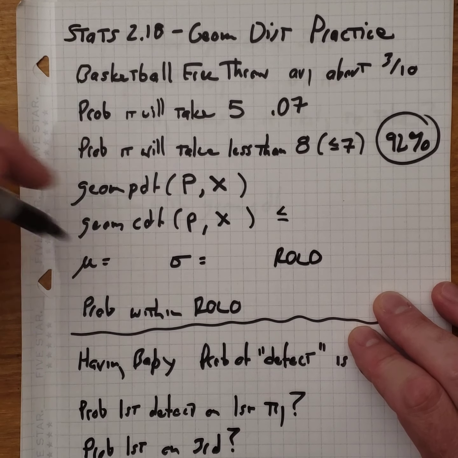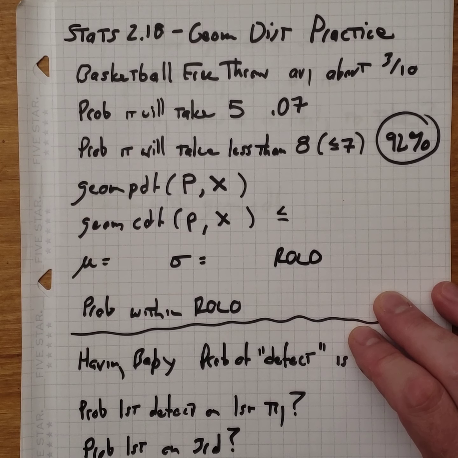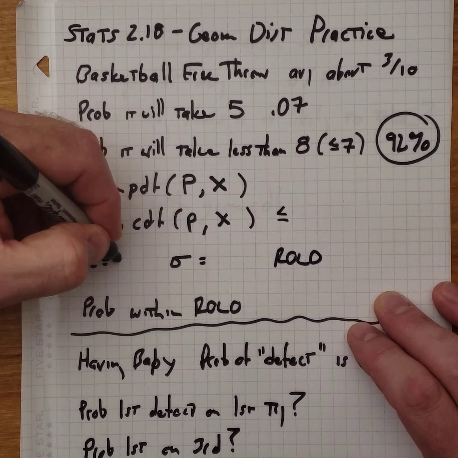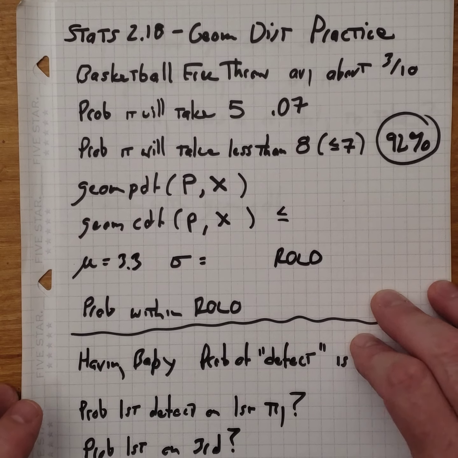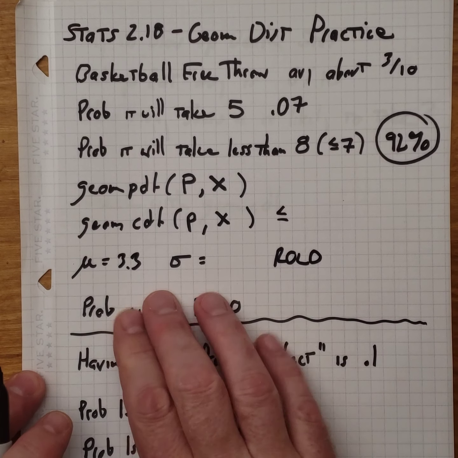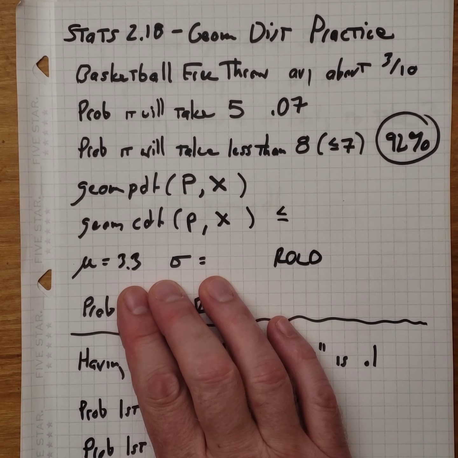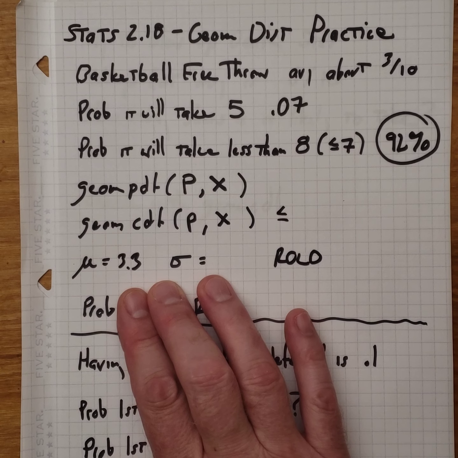Our mean is going to be 1 over our probability. So that's going to be 10 divided by 3 instead of 3 divided by 10. Just round it off to 3.3. We don't need to be too specific here. We're talking about whole numbers after all in the end. And then our standard deviation is going to be the square root of the mean.